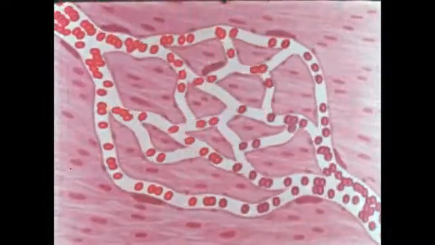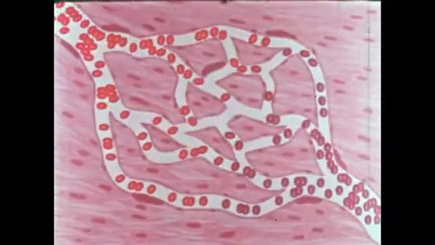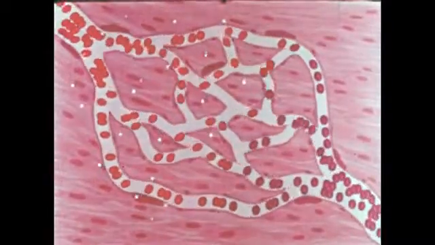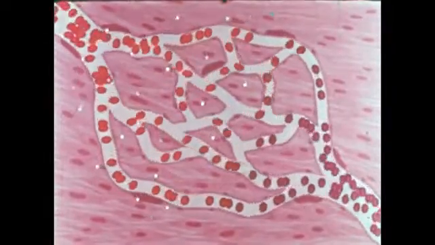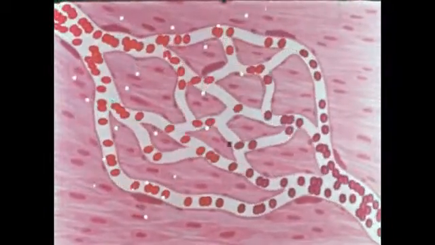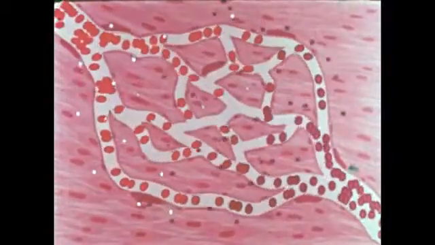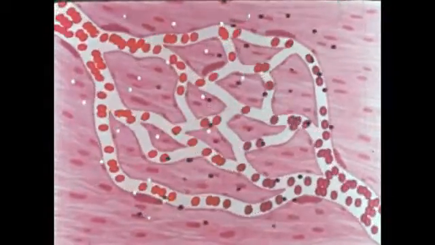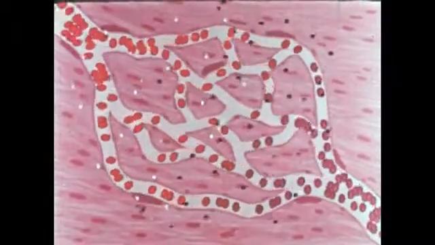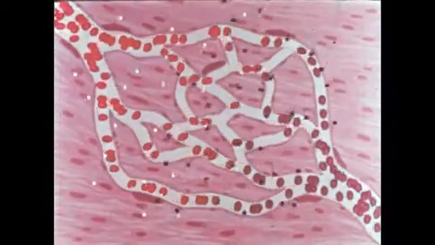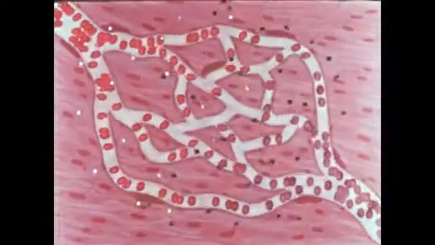Some capillaries are so tiny that red cells must pass through them in single file. As they do, oxygen, shown here by white dots, passes from the hemoglobin of the red cells through the capillary walls to the surrounding tissue. Carbon dioxide, shown by black dots, is taken on by the red cells and the plasma.